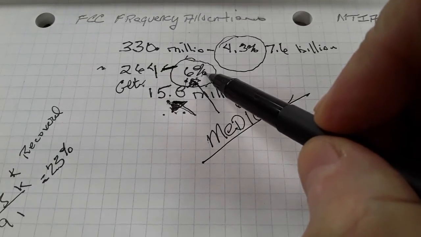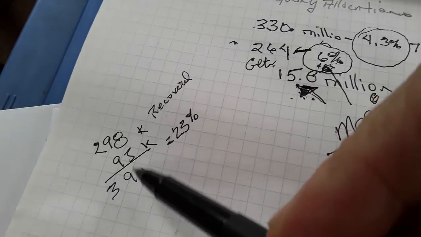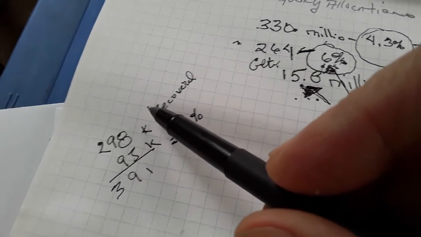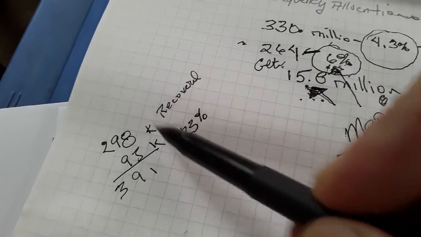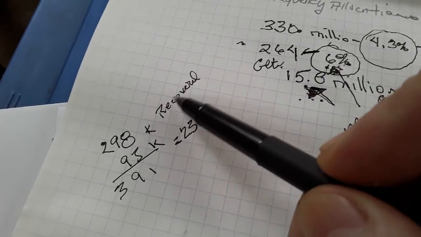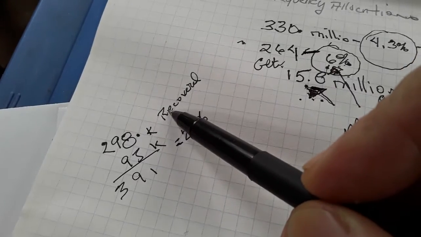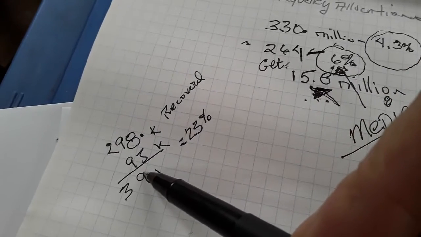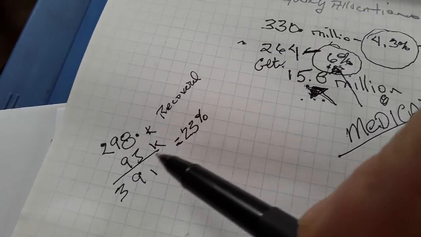So now I come over and I look at the U.S. statistics today, depending on where you find them or what you look for. We currently have 298,000 recovered cases and 93,000 deaths. That's a lot less than 15.8 million. We're winning, right?